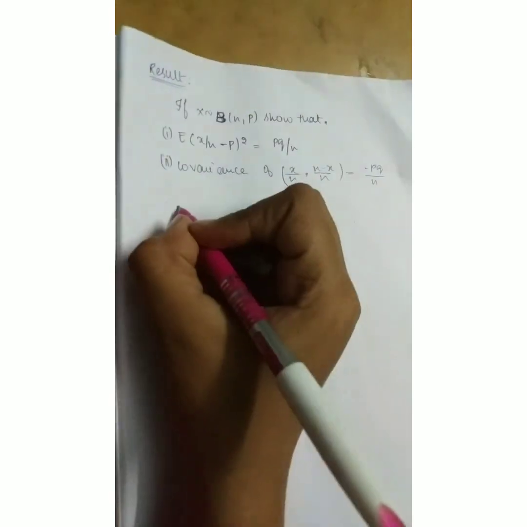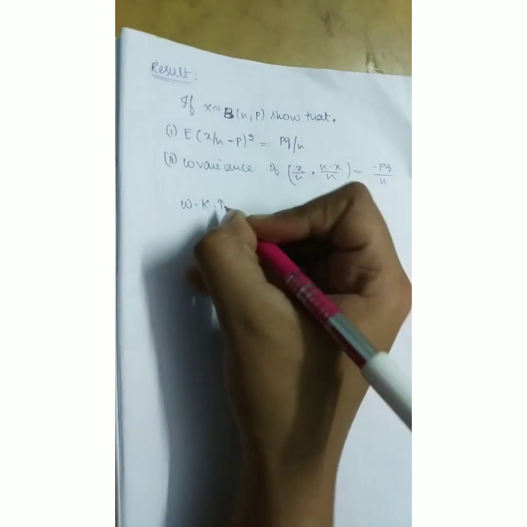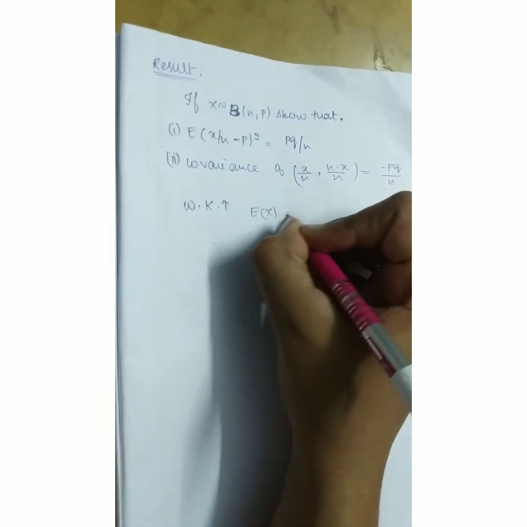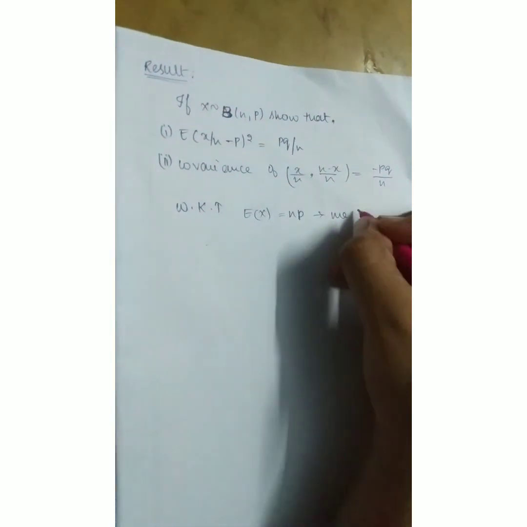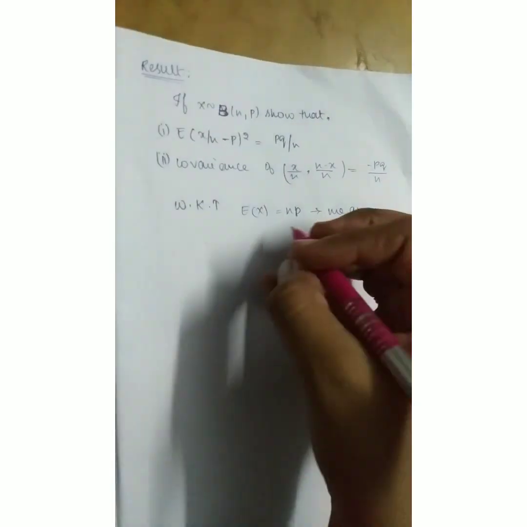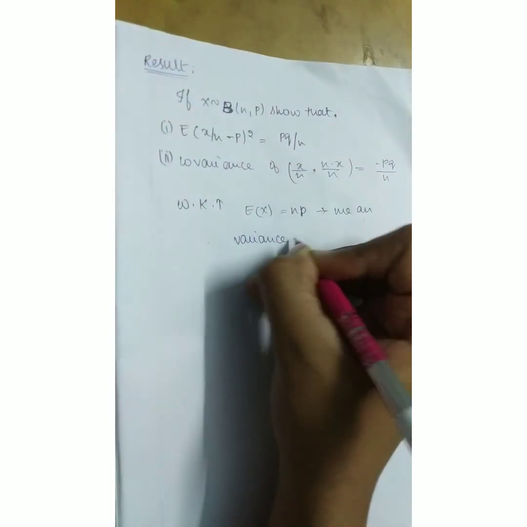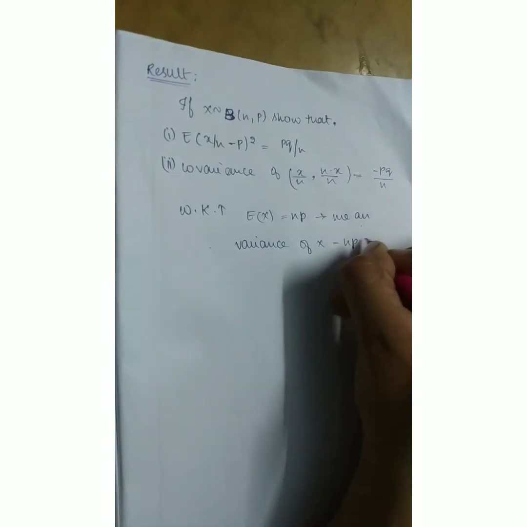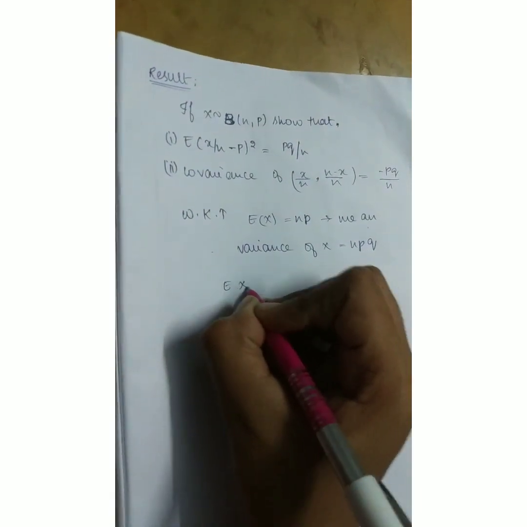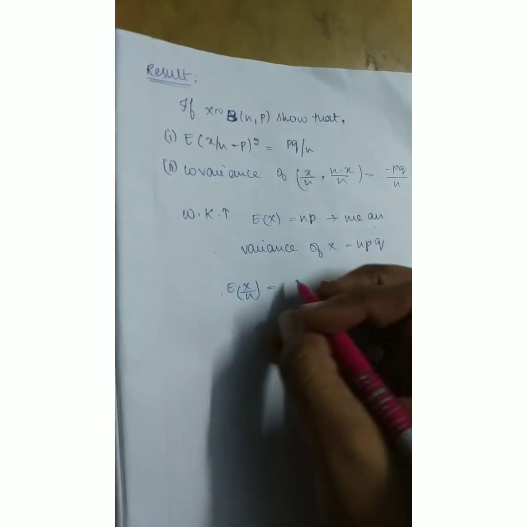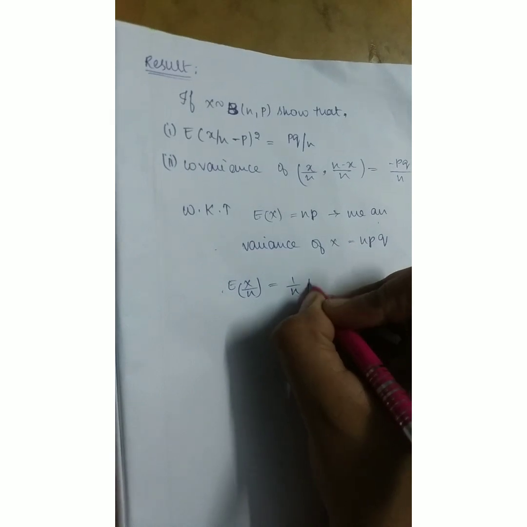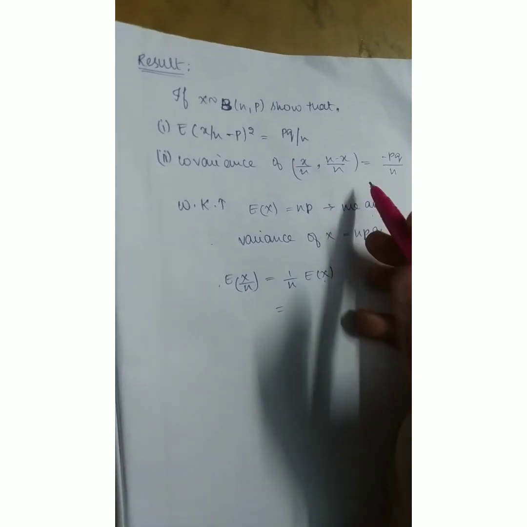Then proceeding with these two results, we know that E(X) is equal to np, which is nothing but the mean, and variance of X is equal to npq. These two are constants. Then from E(X/n), we take n outside and we get (1/n) E(X).